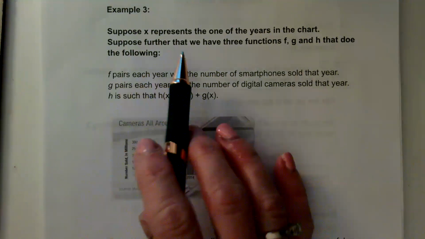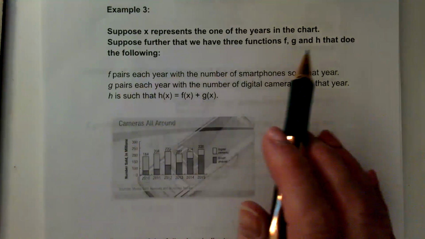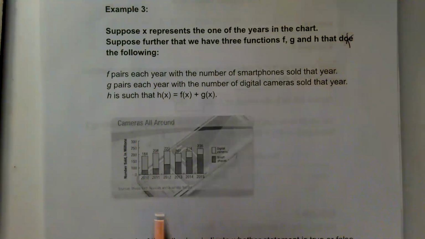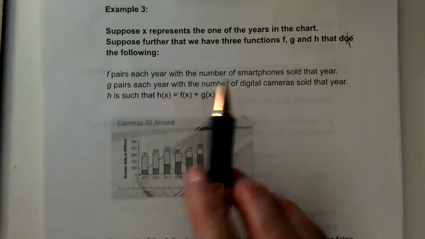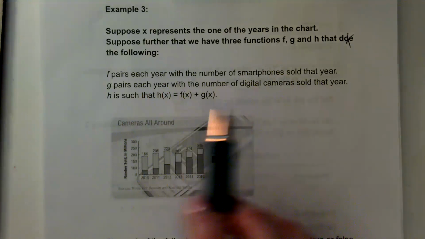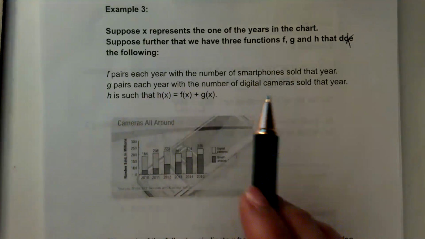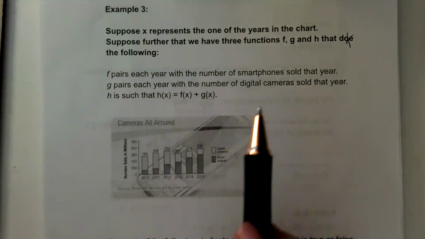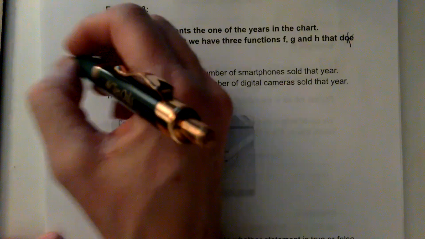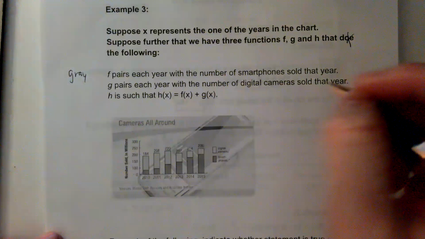It says, suppose further that we have three functions. We have f, g, and h that do the following. F pairs each year with the number of smartphones sold that year. G pairs each year with the number of digital cameras sold that year. So f is the gray color, and the digital cameras is the white.